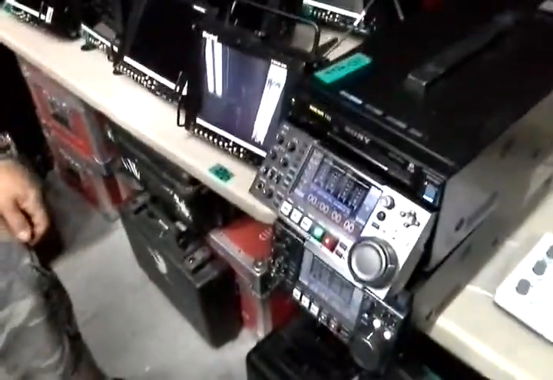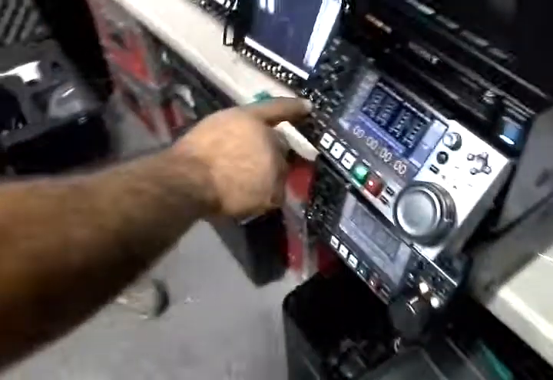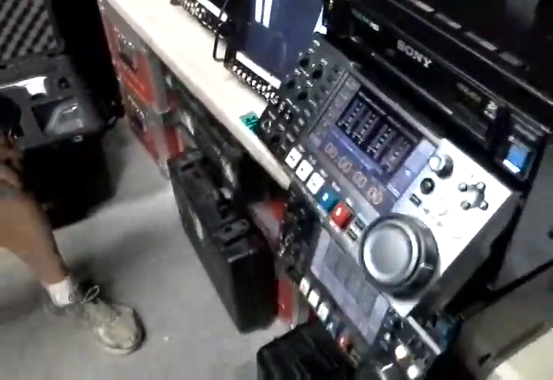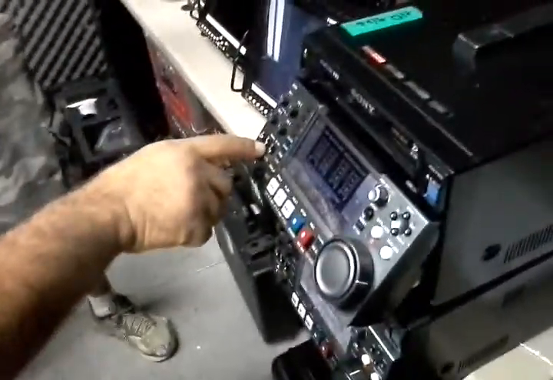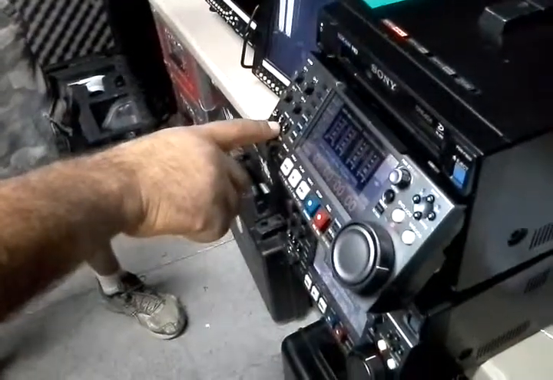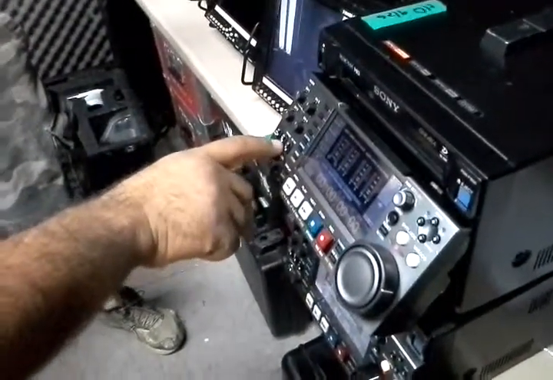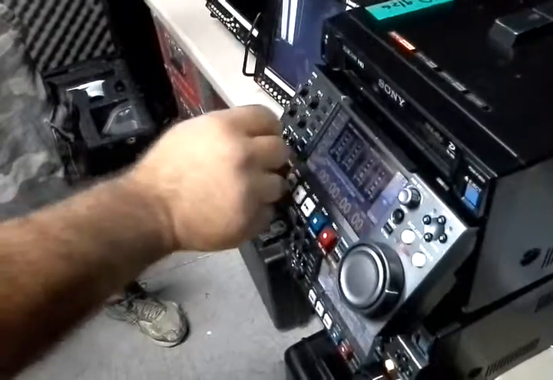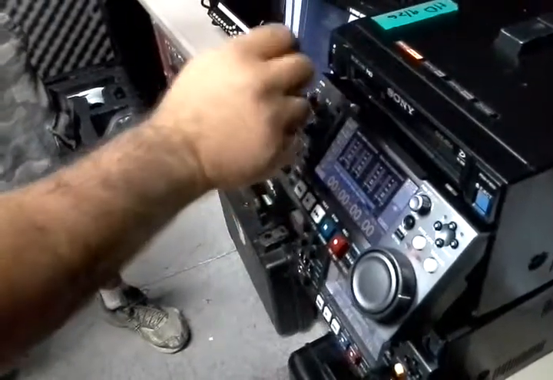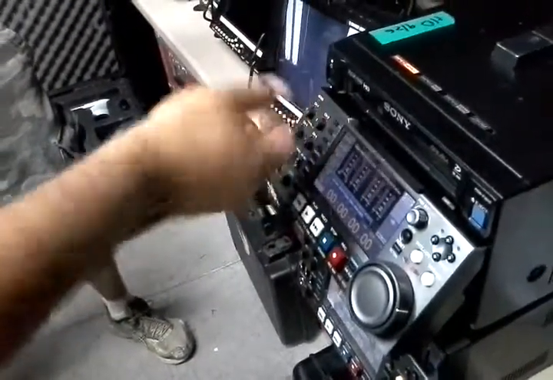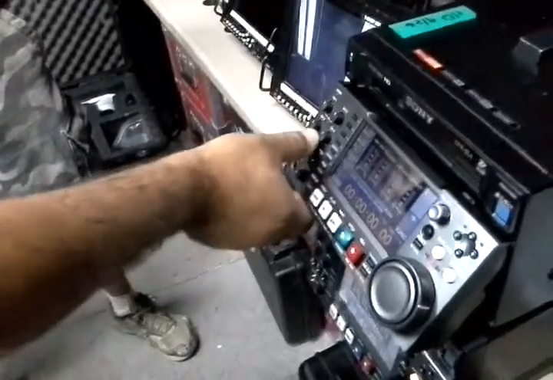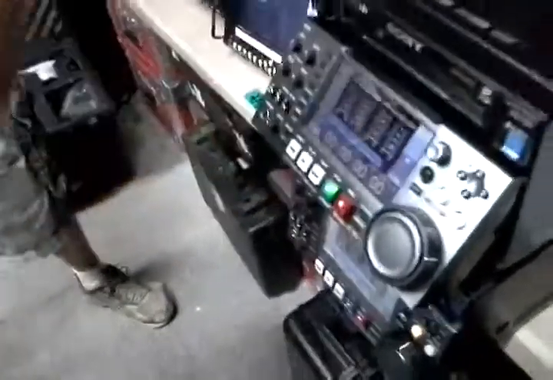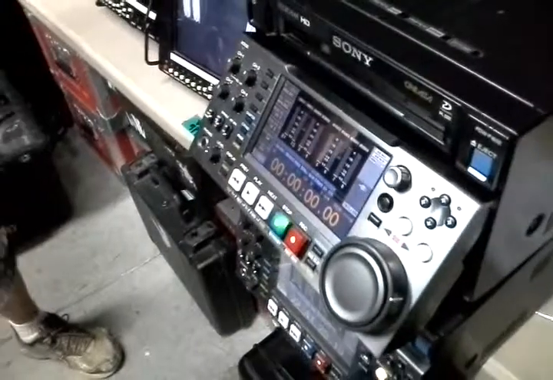Alright, okay, this is for your audio. If we don't have any audio right now, I can show you what this does. We're setting this to preset. If you set it to record, then you could use this to adjust your audio level. The deck itself has that capability if you want to control it.